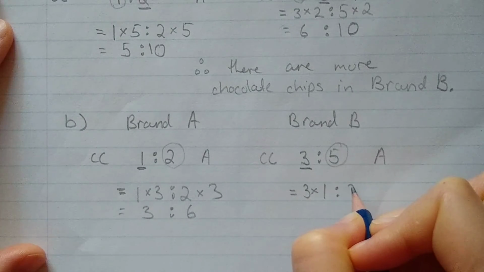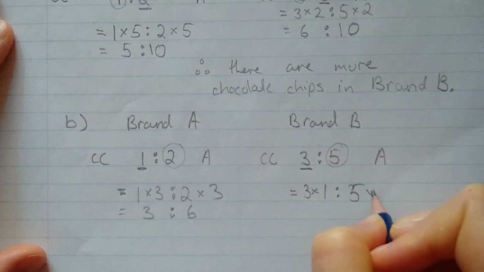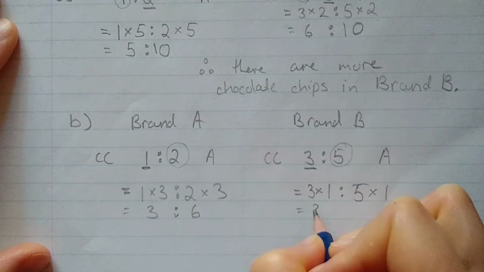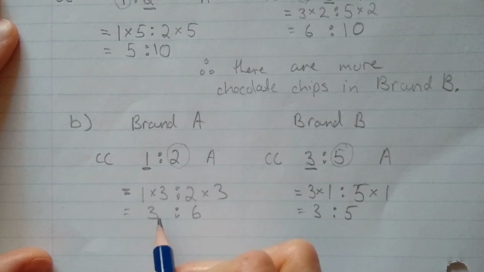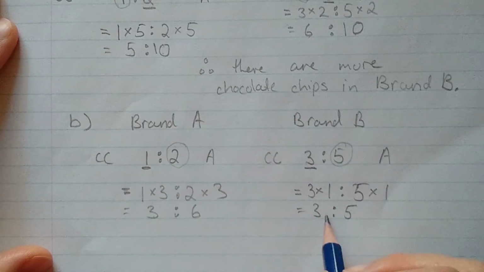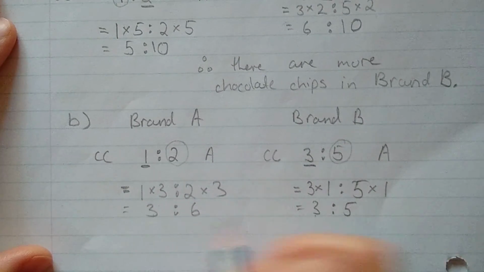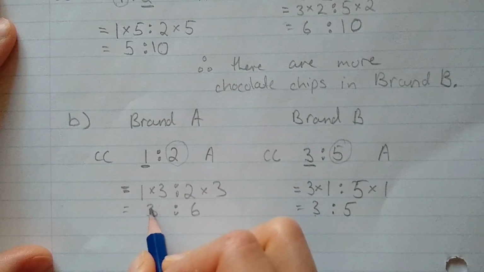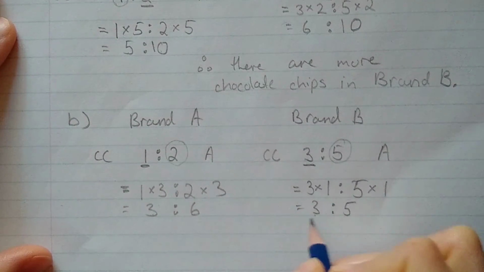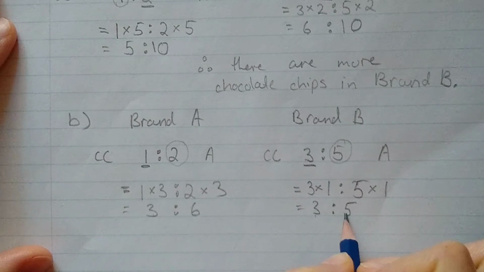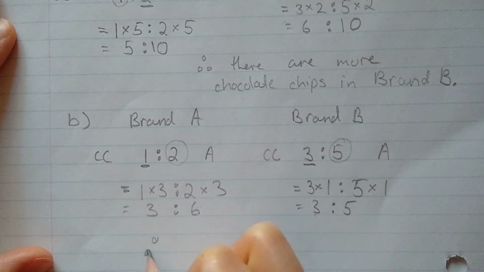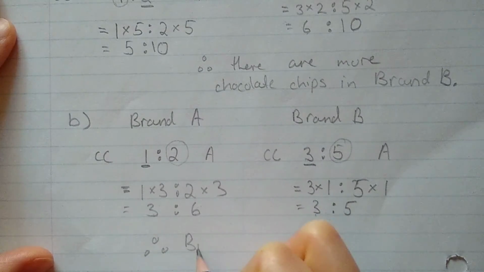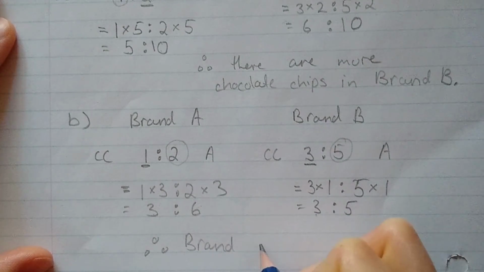And 5 times 1 is going to be 5. So you get 3 to 5. So you'll notice that now the chocolate chip amounts are the same. We've got 3 here and 3 here. So whenever there's 3 chocolate chips, there's 6 almonds here, but whenever there's 3 chocolate chips, there's 5 almonds here. So this is our bigger number, 6. So we can say, therefore, brand A has more almonds.